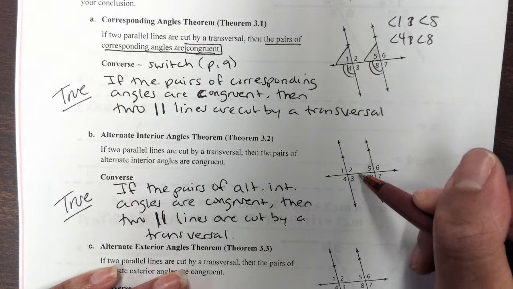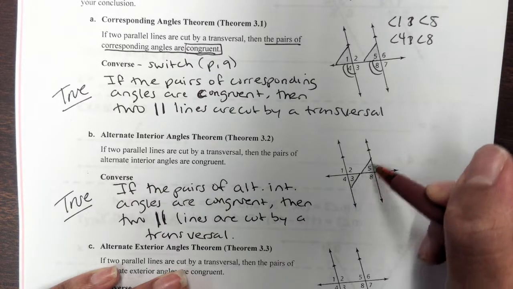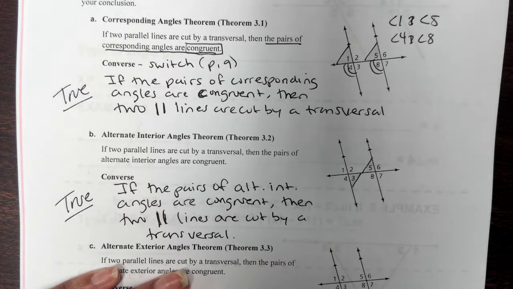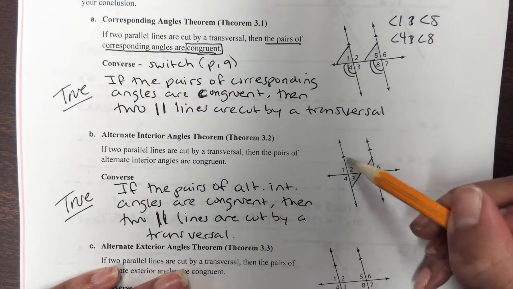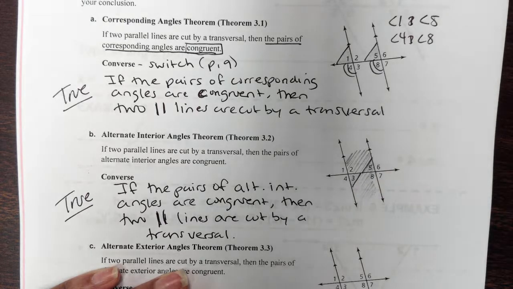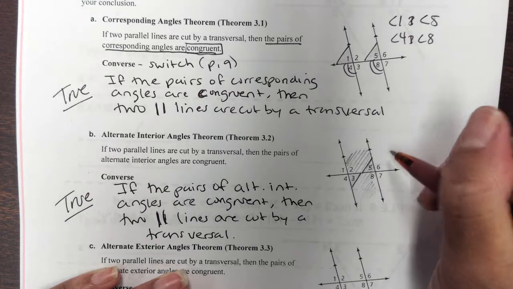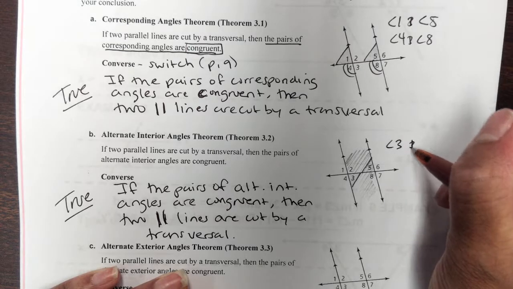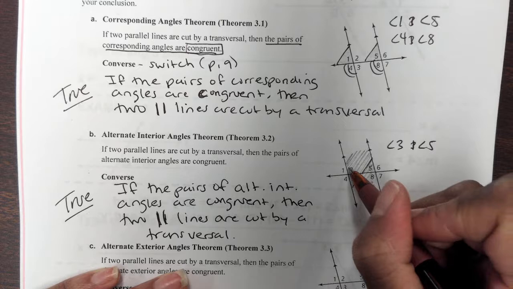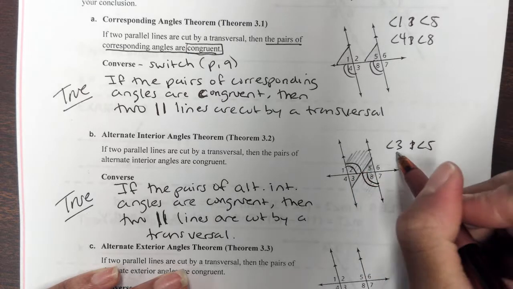And to name two examples, we have 3 and 5. They're on the inside of these parallel lines. So if we think about interior, we're thinking about everything that is in between these parallel lines. So we have angles 3 and 5. And if we were to name another set of alternate interior angles, we also have 2 and 8.